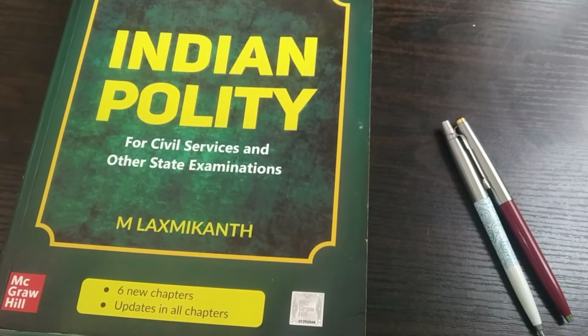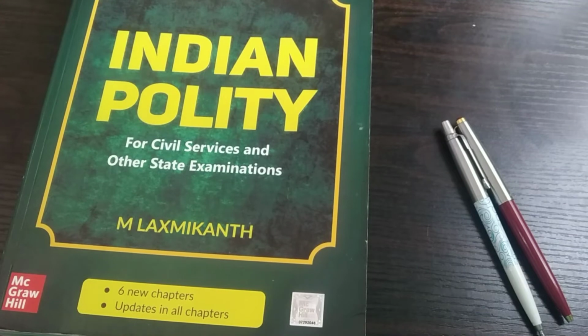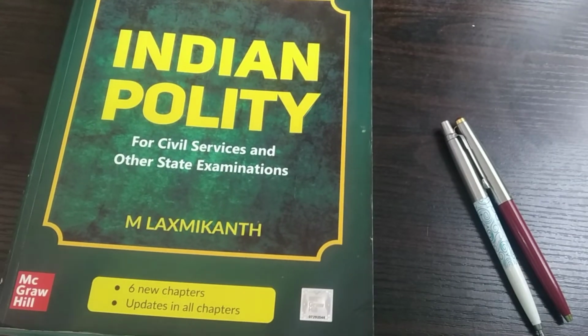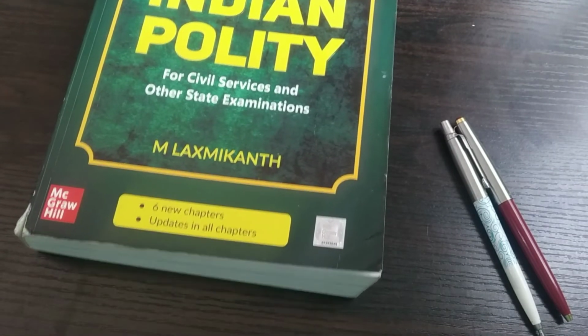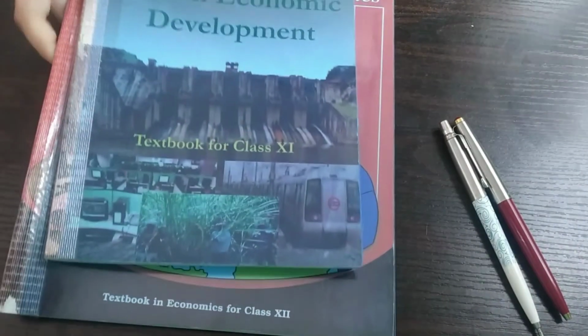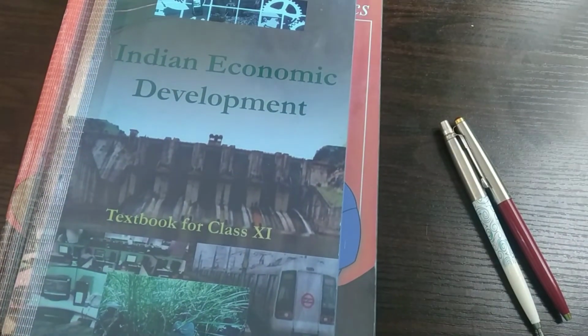So you need to go through this book at least 5 to 6 times when it comes to revision, because it is very important for that. Now let us come to the economics portion. There are 2 books that I usually use, and these are from class 11th textbook NCERT.